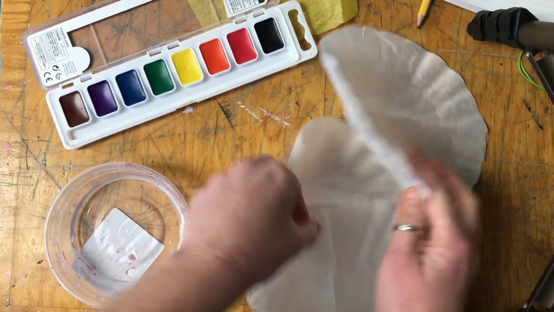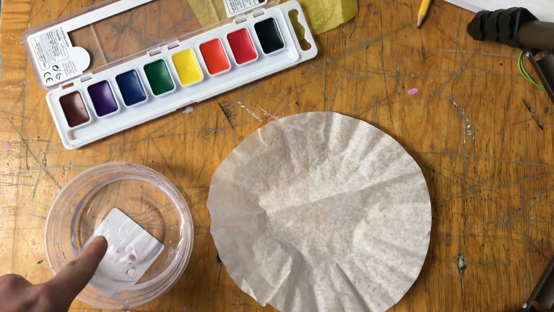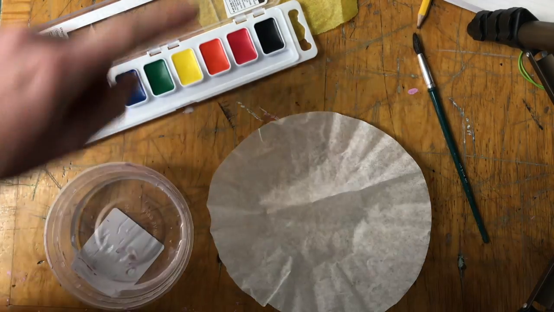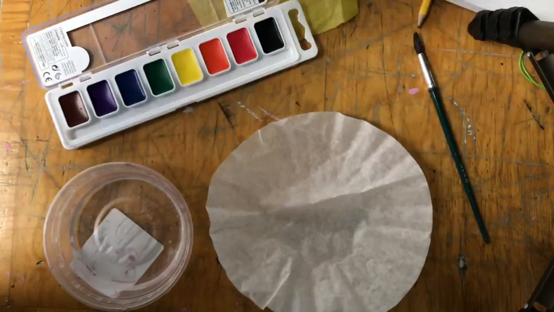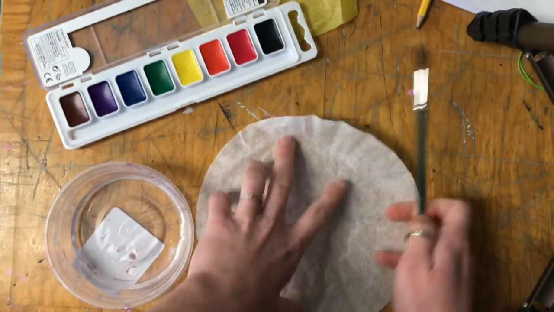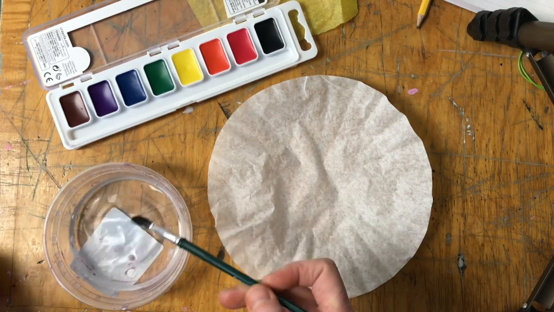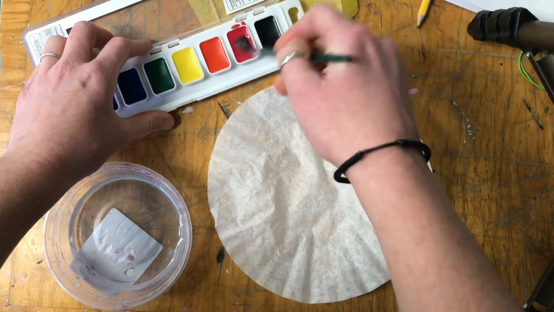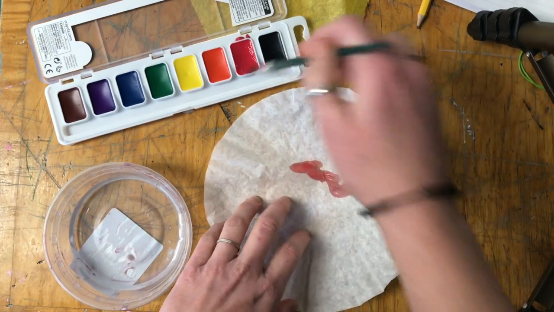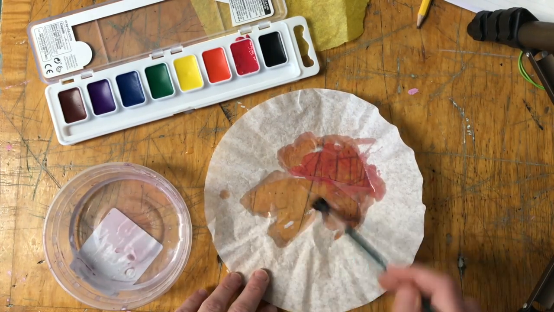Now you also need some watercolors, a water cup, and a paintbrush. If you don't have watercolors, you can always use markers and water. So first I'm going to show you with the watercolor what I'm going to do with my coffee filter. We are learning about warm and cool colors. So for this coffee filter, I am going to paint with some warm colors, some red, orange, and yellow. And I can use my water as a tool.